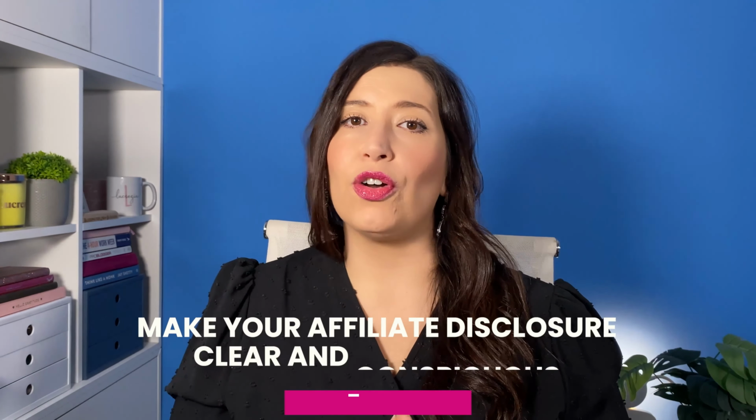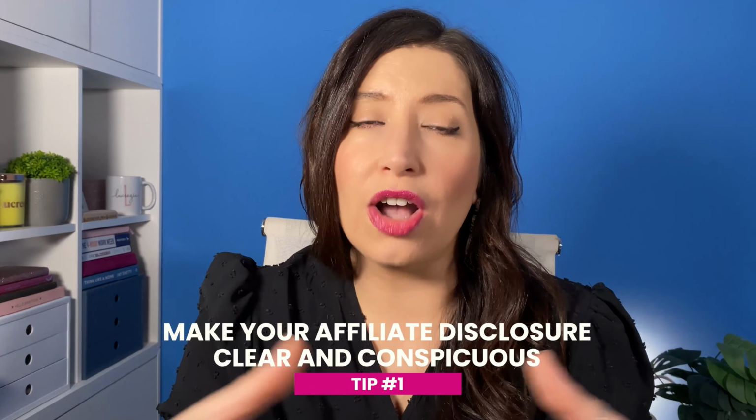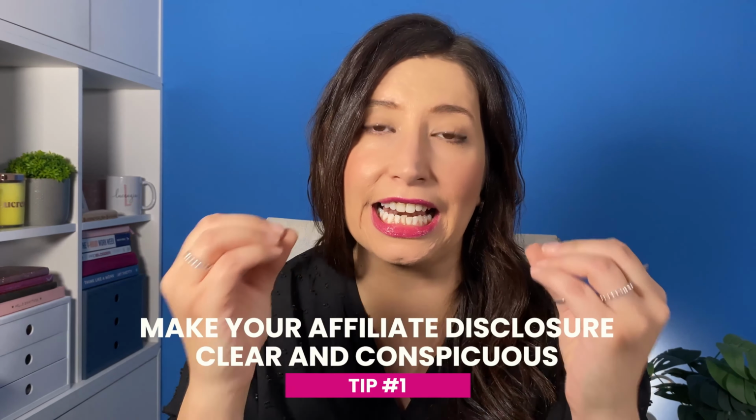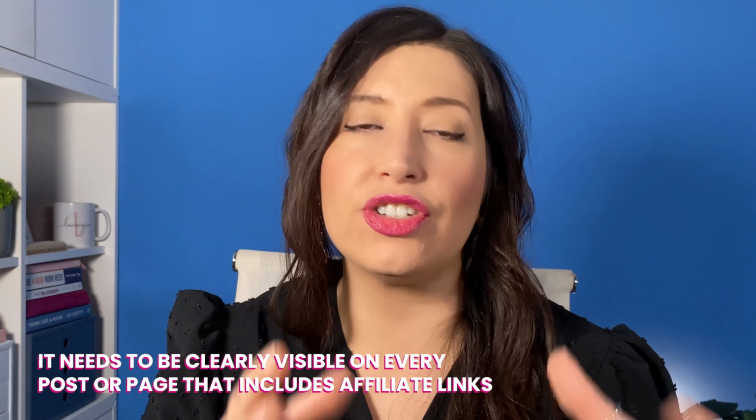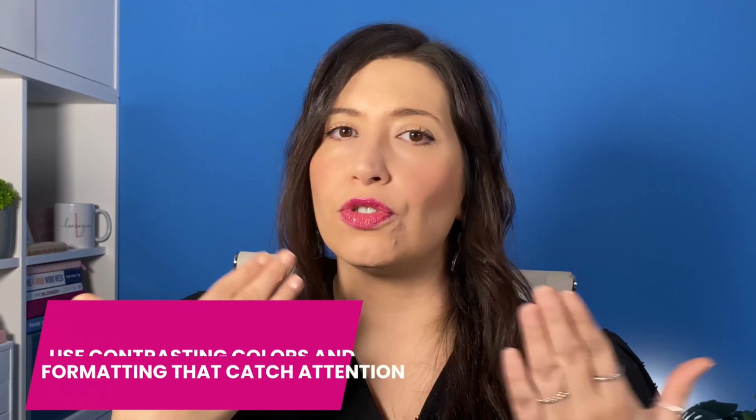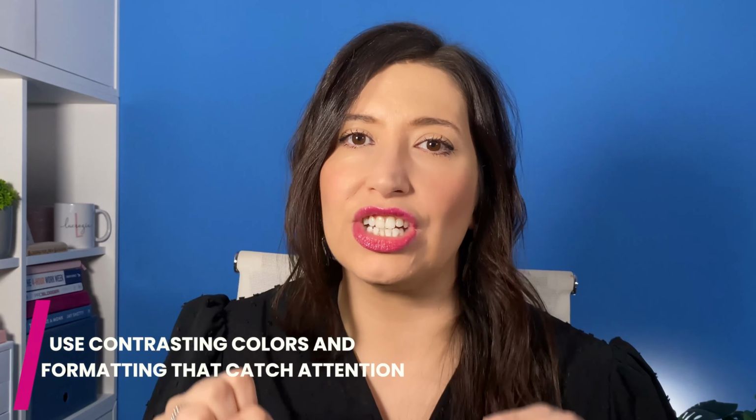The first tip on how to write an affiliate disclosure for your blog is all about making it clear and visible to your readers. You want to make sure they can easily find it and read it. Your readers shouldn't have to look for it. It needs to be clearly visible on every post or page that includes affiliate links. Use a font size and style that's clear and legible. You don't want your readers squinting their eyes to read it. Use contrasting color and formatting that catch attention. Don't write your disclosure in a tiny, pale font your audience may not even notice.